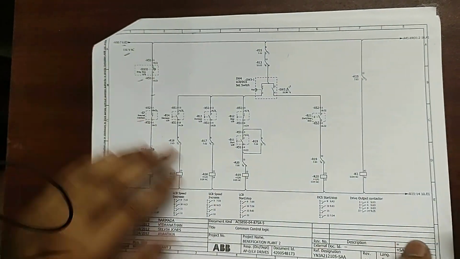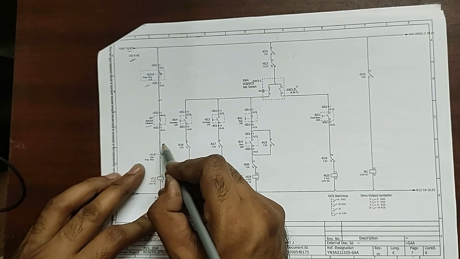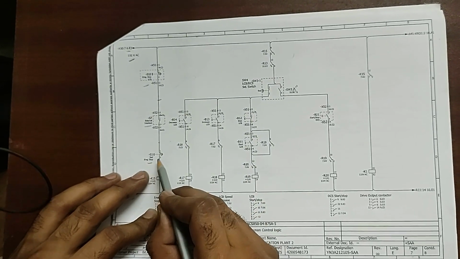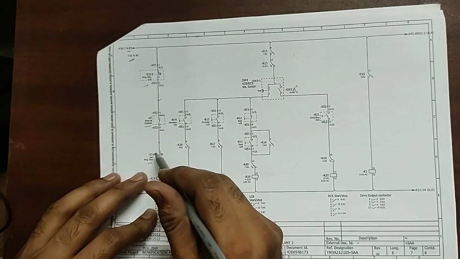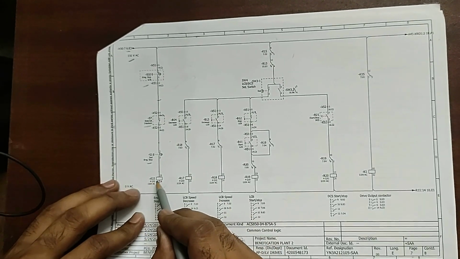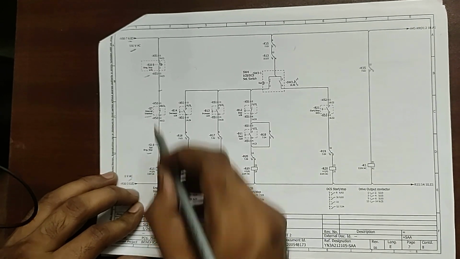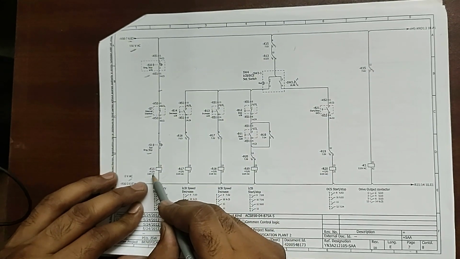Okay. We'll come to this point, that is 110 will be here, 110 volt. And this is the emergency stop button of the panel. So it will normally be in NC condition. So 110 volt is here and that is K15. So K15 is an auxiliary contactor for emergency stop. So once everything is okay, this will pick.